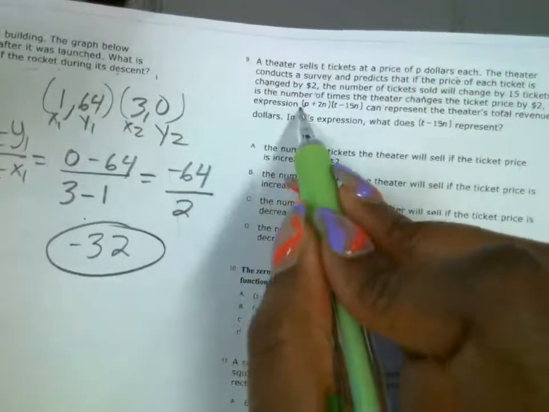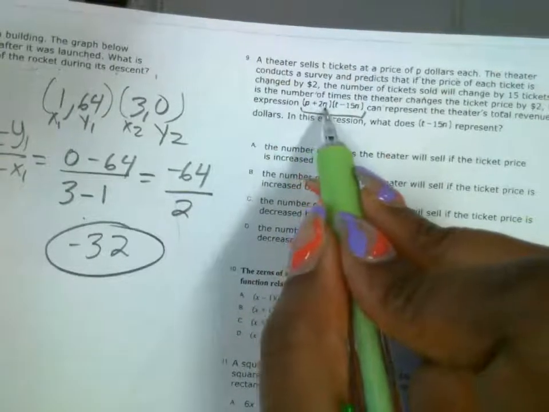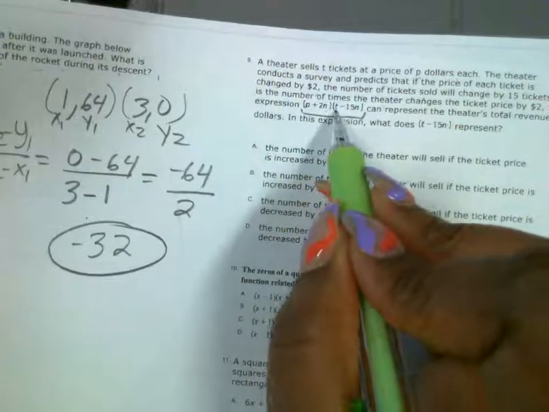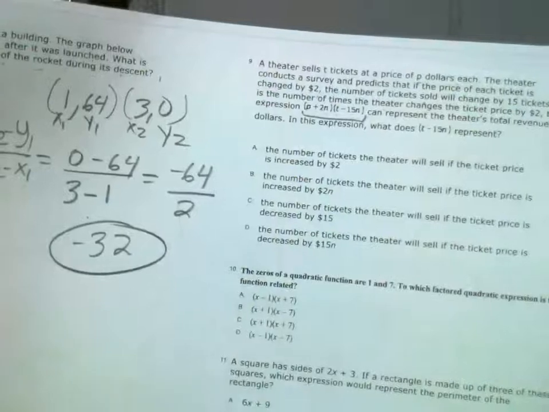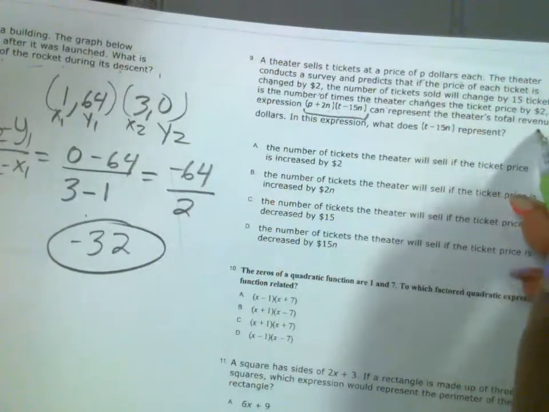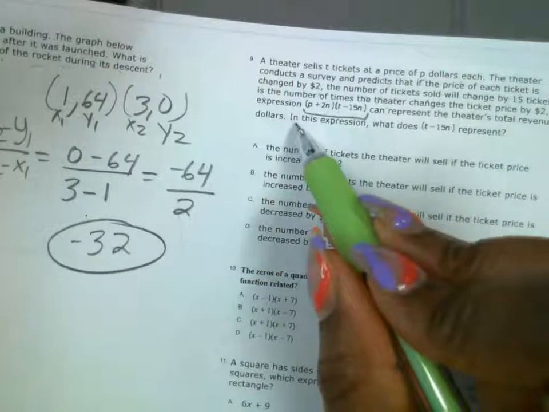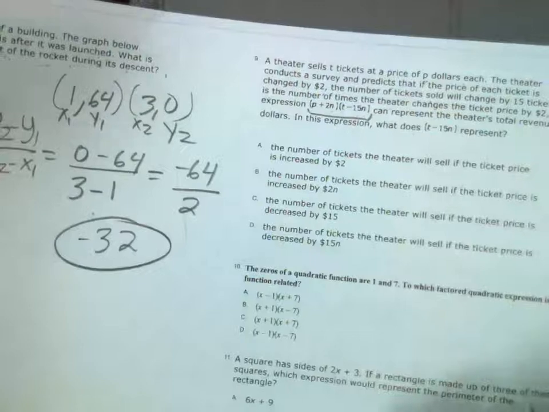The expression, and this is the expression right here, they give it to you, P plus 2N, and then multiply that times T minus 15N, can represent the theater's total revenue in dollars. Okay, so now it says, in this expression, what does T minus 15N represent?